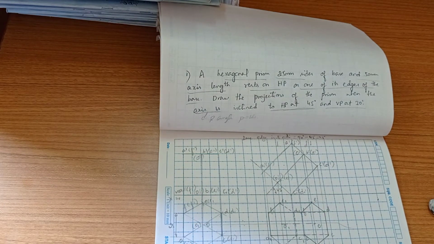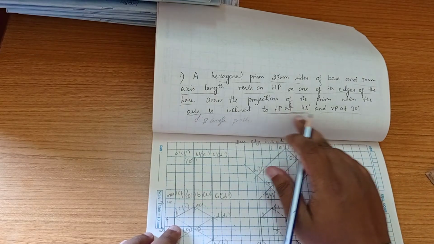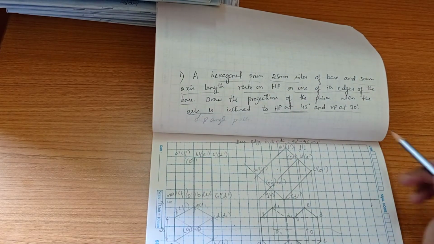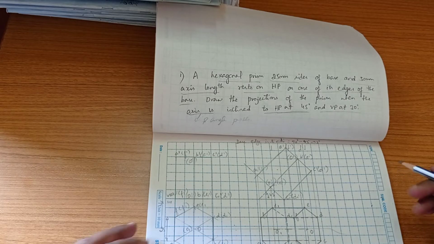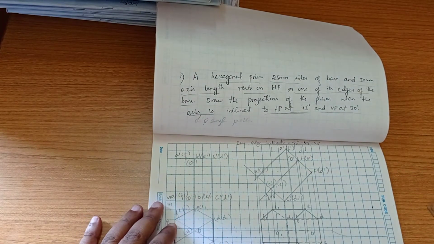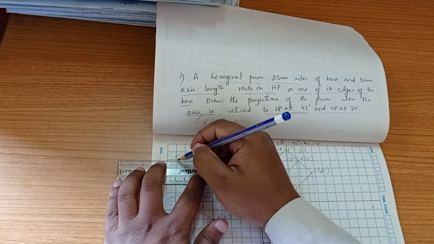Okay, so now this is an angle of inclination to VP, it is 30 degree, but this problem is a beta angle problem. Okay, so here we have, this is having 50 mm, right?